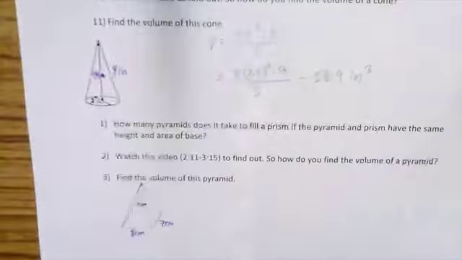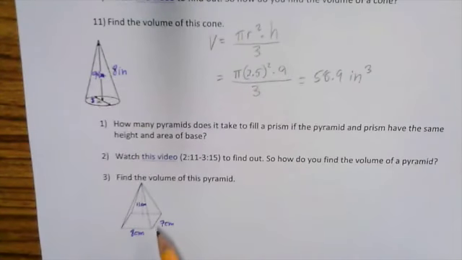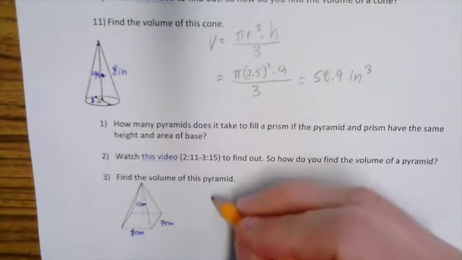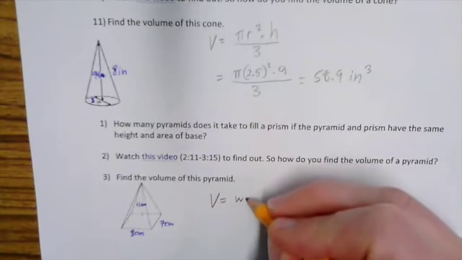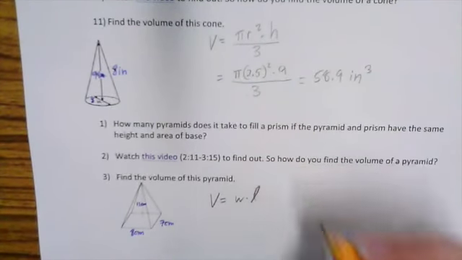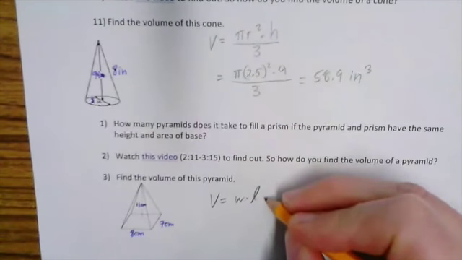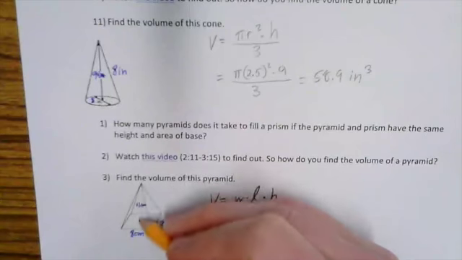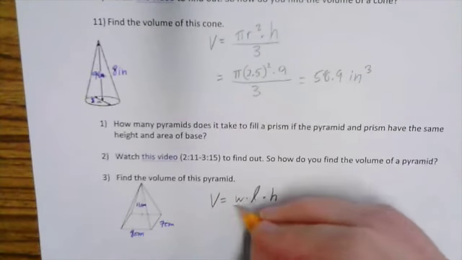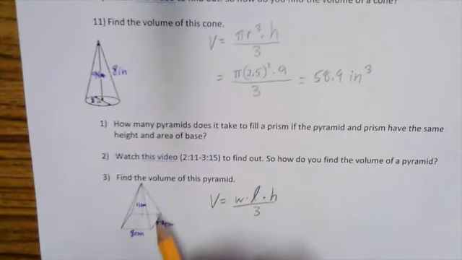Okay, moving on to the next one. Now I'm going to find the volume of a pyramid. Again, a pyramid is very similar to a prism. A prism was basically the area of the bottom times one more dimension, except we're going to divide it by 3. So the volume is going to equal the area of the rectangle at the bottom, which is width times length, times one more dimension, which in this case, the perpendicular dimension, is the height. And then don't forget we're going to divide that by 3 because it's not a prism, it's a pyramid, which is 1/3 of the volume.